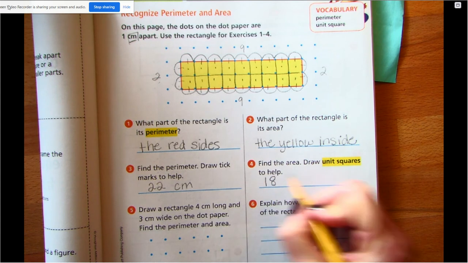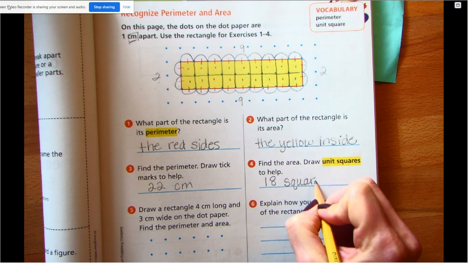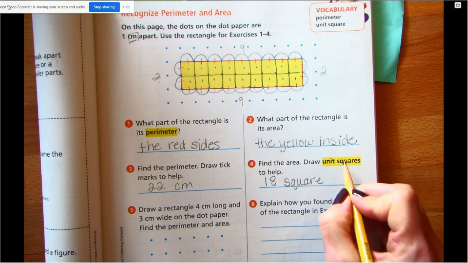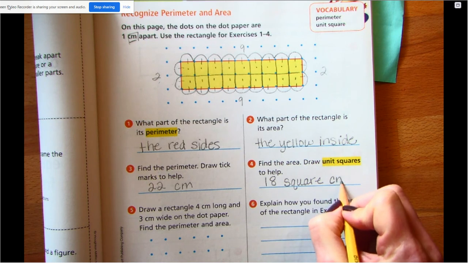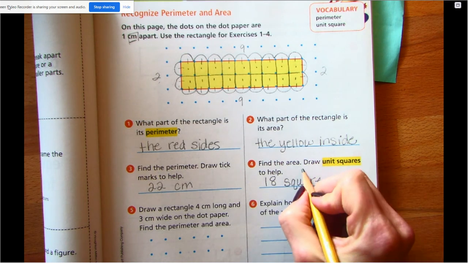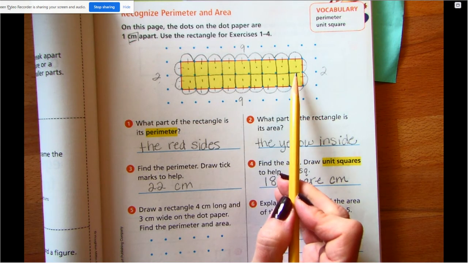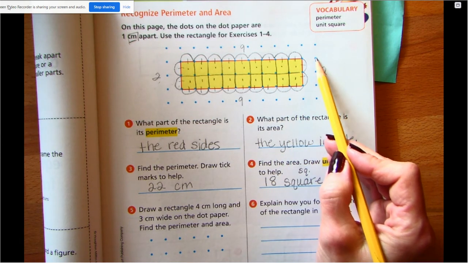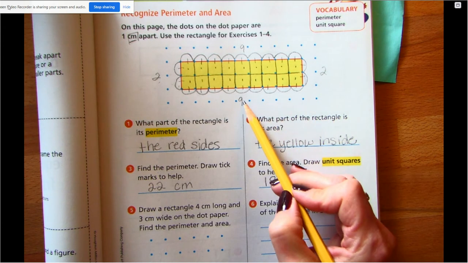So that means my area is 18 square units, or centimeters, because we know that we're measuring in centimeters. So square centimeters. Okay, you could also abbreviate the word square by putting an SQ, okay, if you don't want to write the whole word out. Remember, the other way I told you is you can multiply 2, the length, times 9, the width.